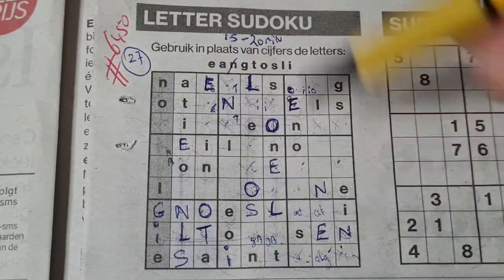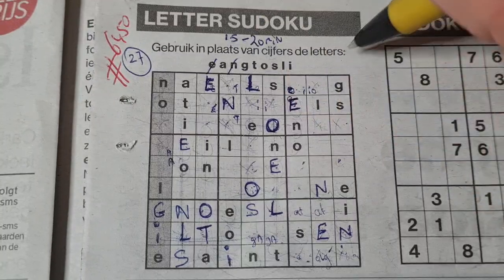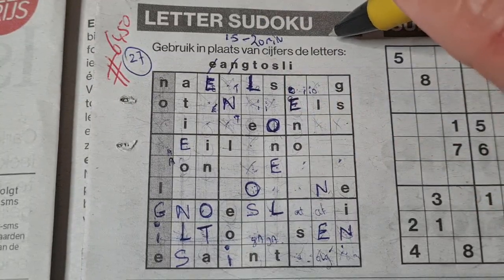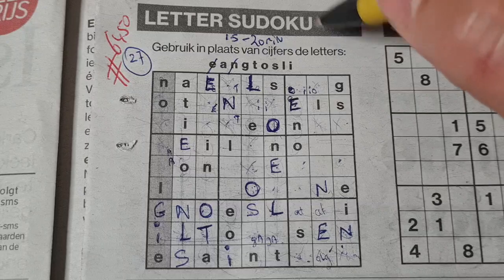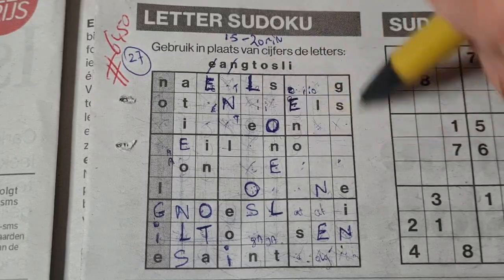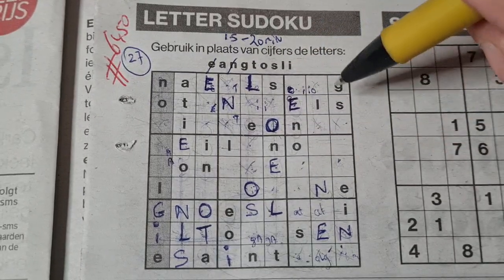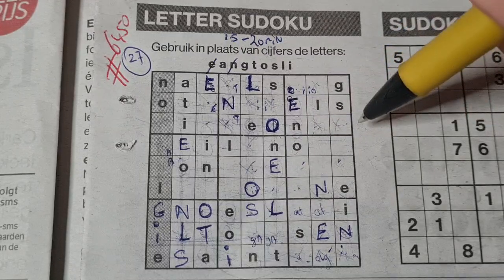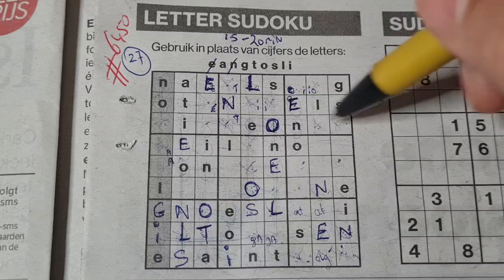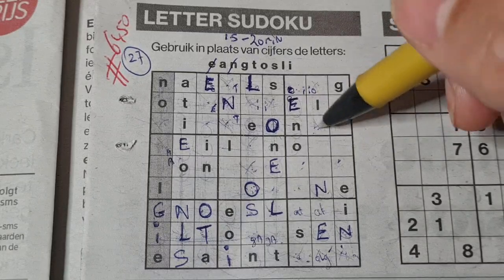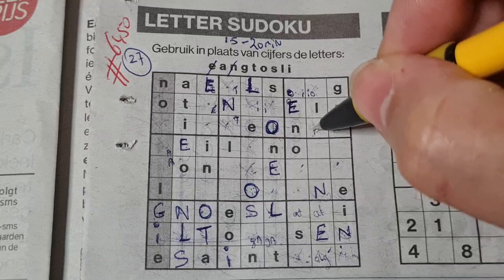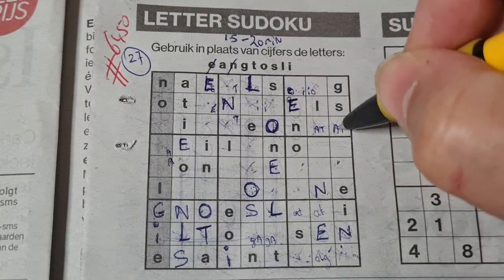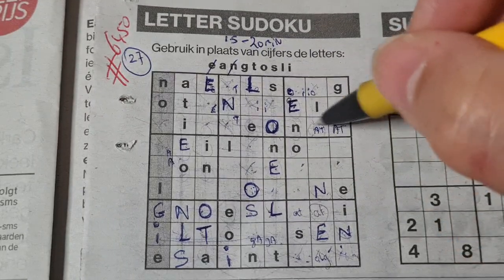I can see letter number 2, letter E. 2 missing letters in this big square, for the letters A is missing, and T is missing. A and a T. Again, a T. So we have a pair now, a T.